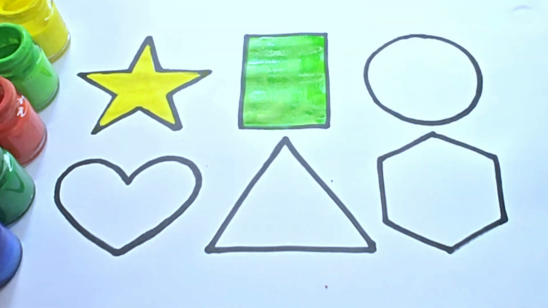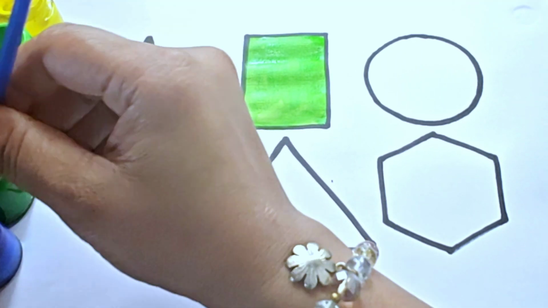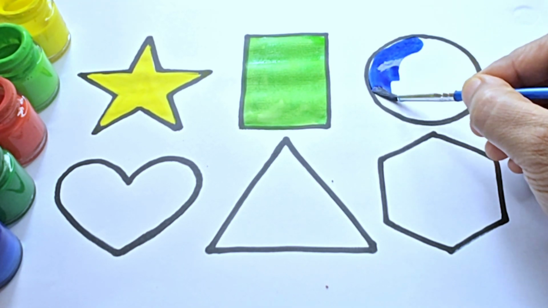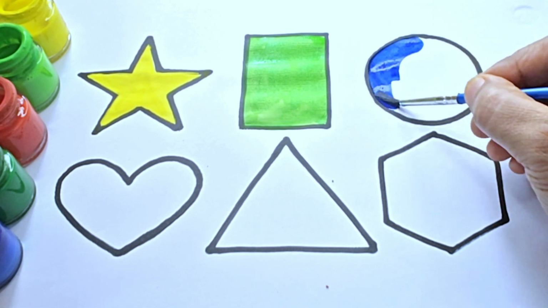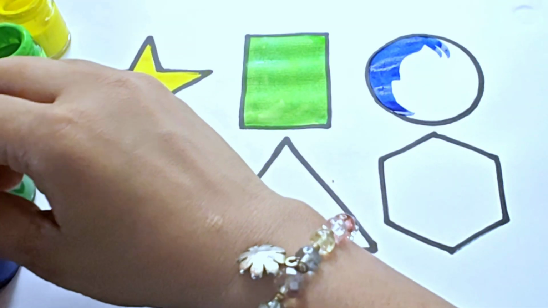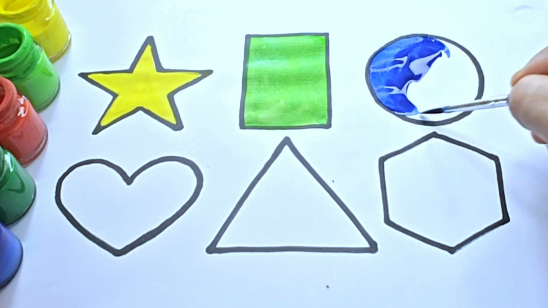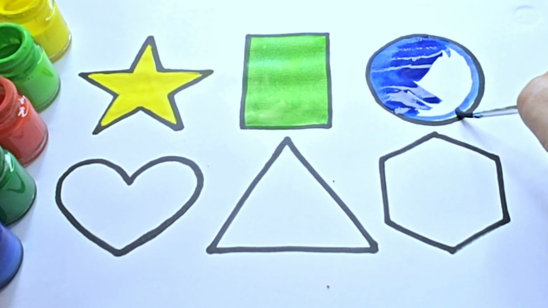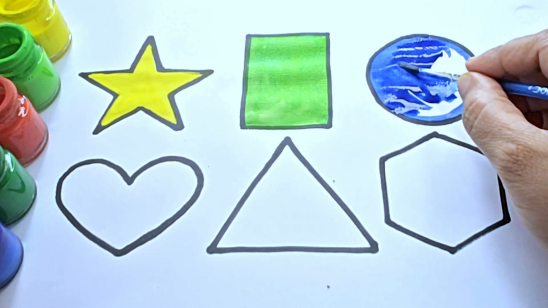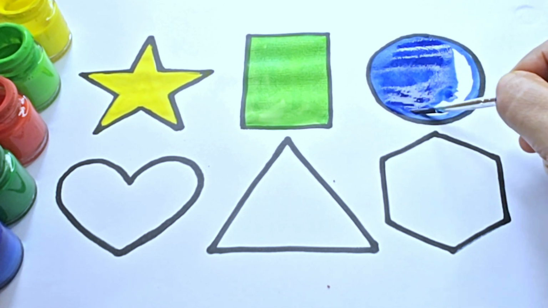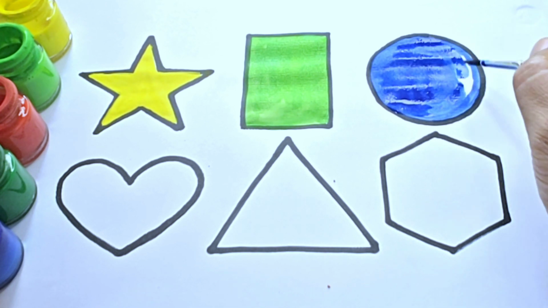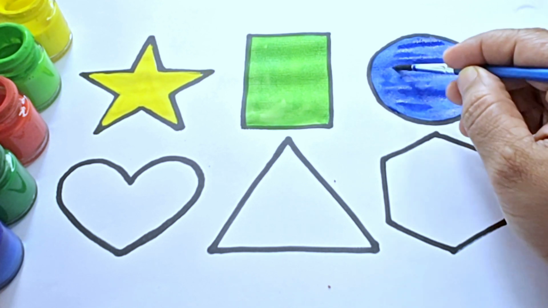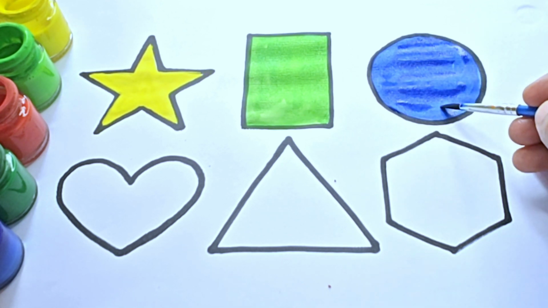It is rectangle. Blue color. It is circle.